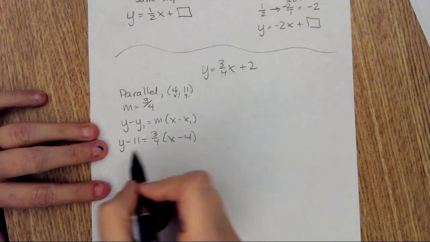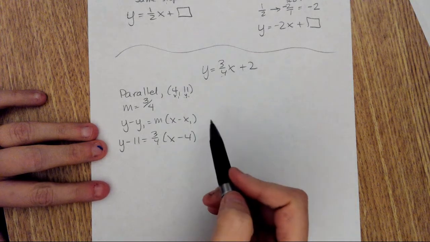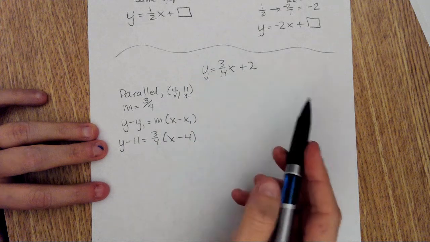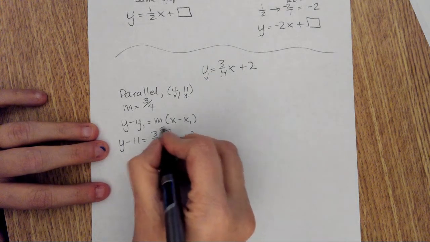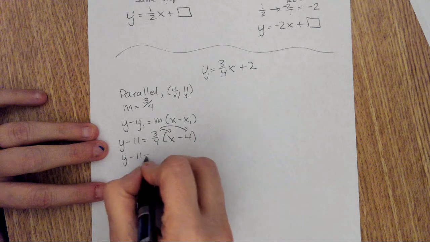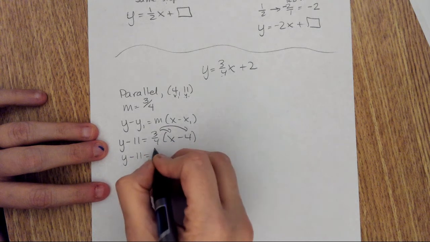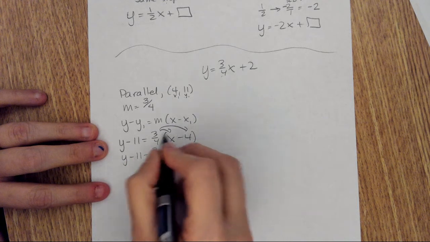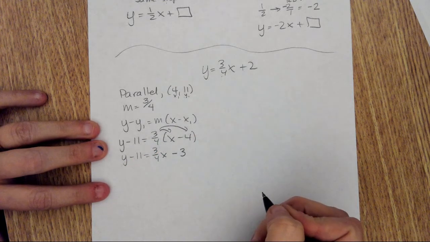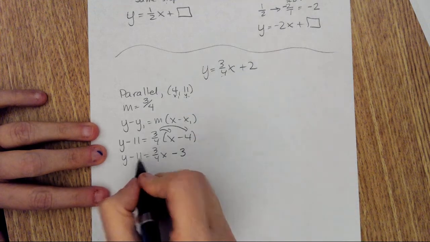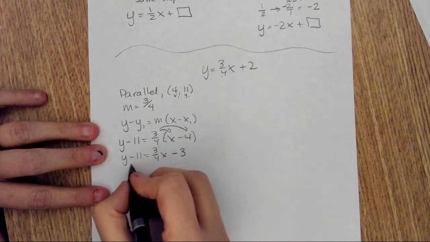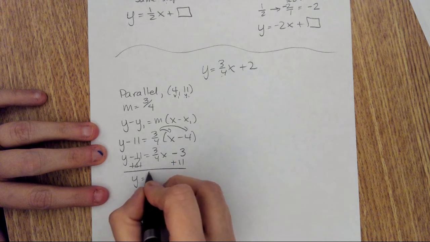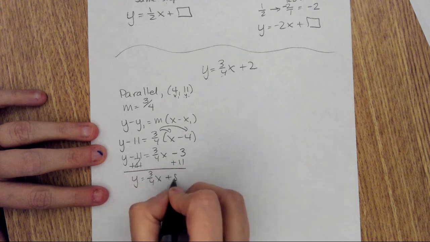And then I'm going to keep simplifying this. Generally when they ask me for a line that's parallel, or perpendicular, they want it in slope-intercept form. So I'm going to keep on going. Okay, y minus 11 equals 3/4 x. 3 times -4 is -12, divided by 4 is -3. Okay, so now I want to get y by itself because I want it in slope-intercept form. So I'm going to add 11 to both sides. I get y equals 3/4 x plus 8.